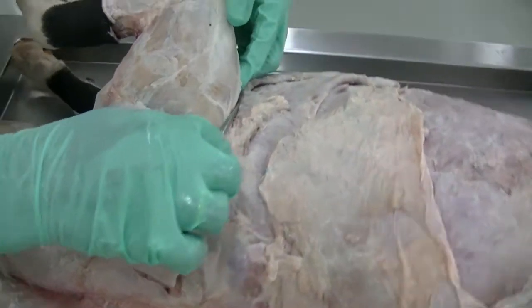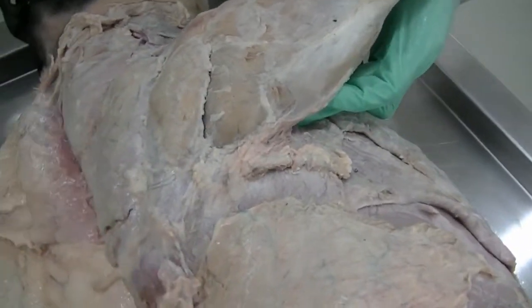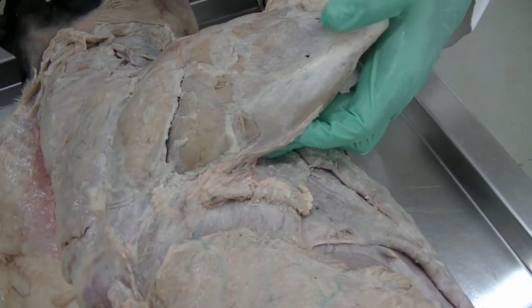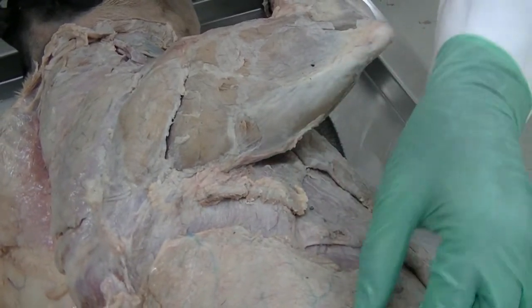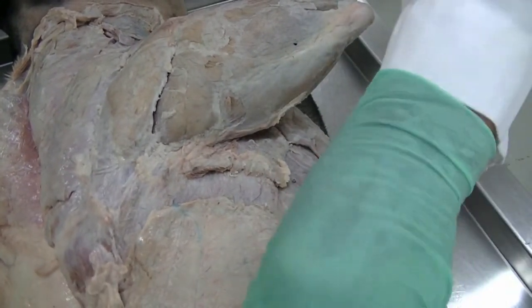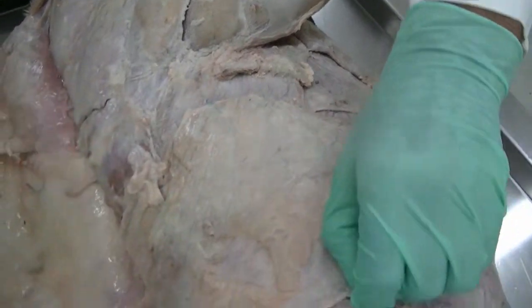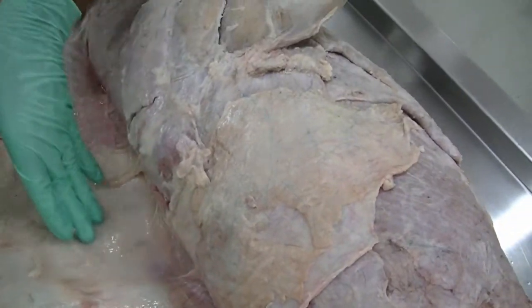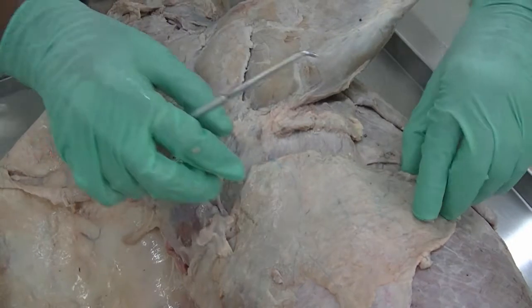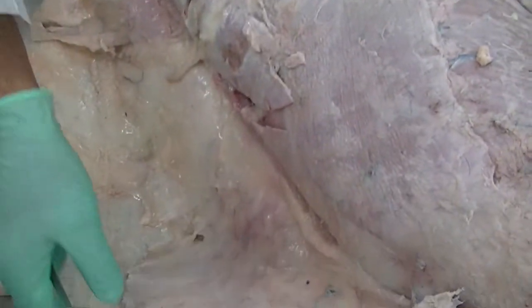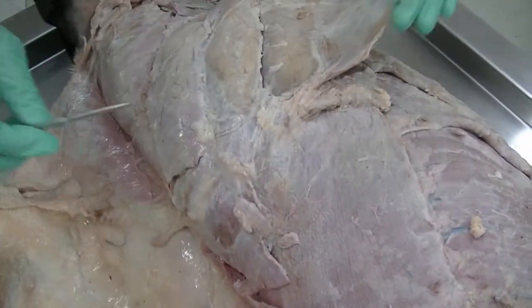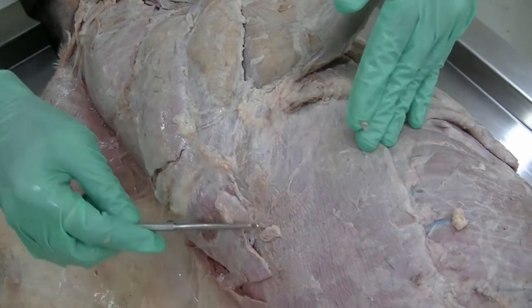Further, it will go deeper on the medial aspect of the humerus to get attached to the bone, and that is the only site where it attaches to the bone. The rest of the muscle is widespread on the trunk and is more associated with the skin. As we reflect the cutaneous trunci, we now expose the extrinsic muscles of the forelimb.